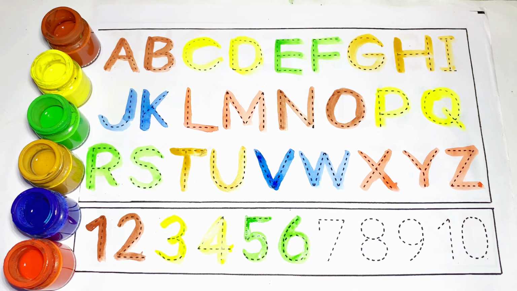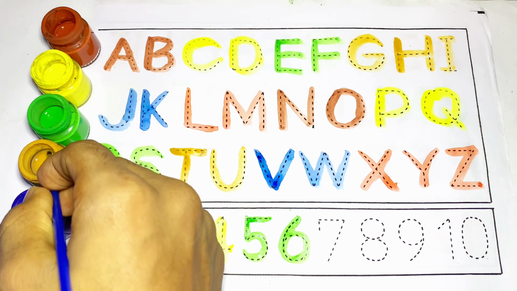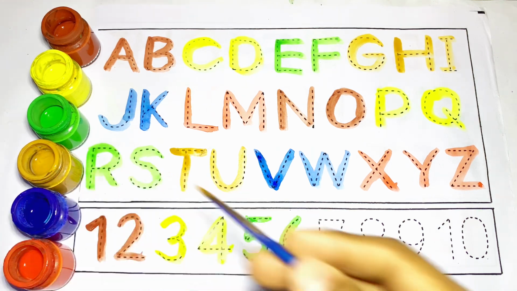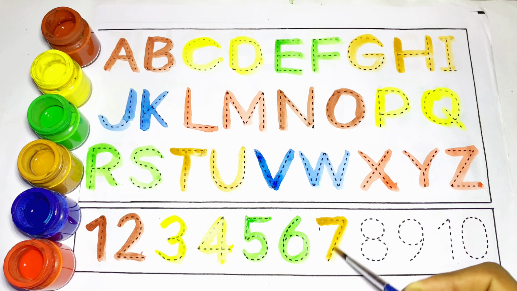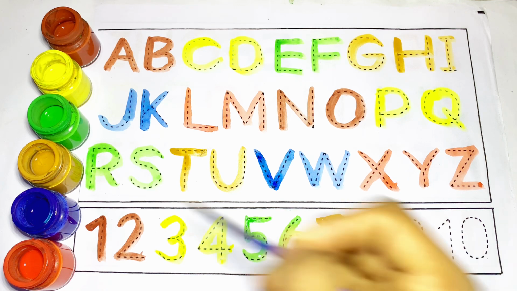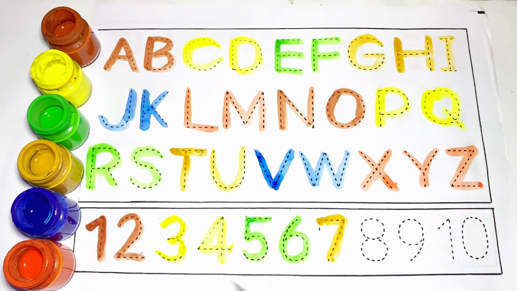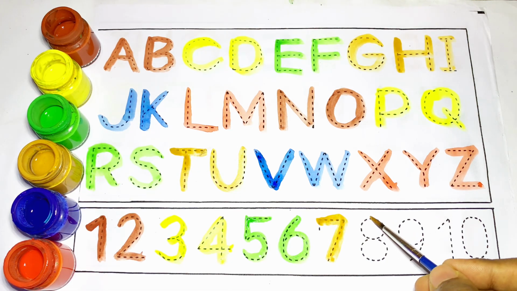Kids, now draw 7. The numbers of 7. And use yellow ochre color. Kids, again use yellow ochre color and draw 8. The numbers of 8.